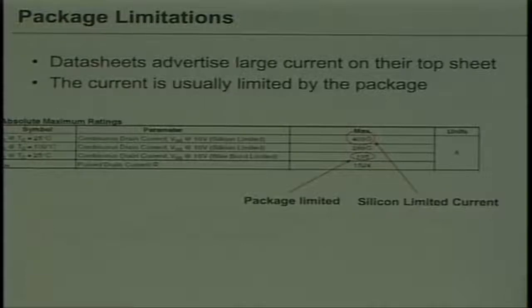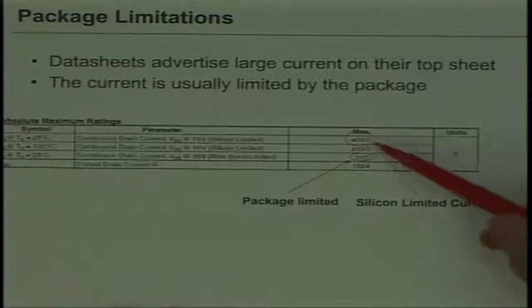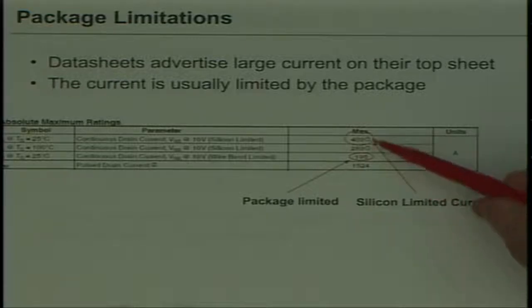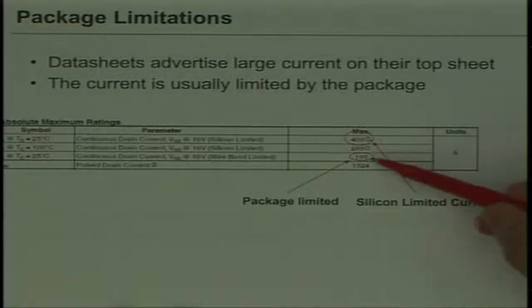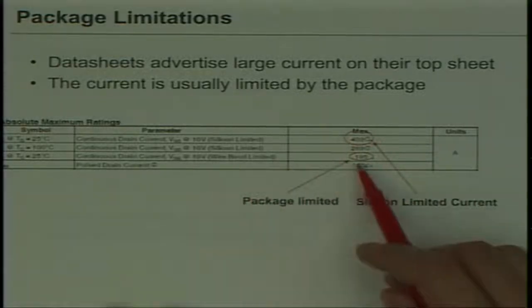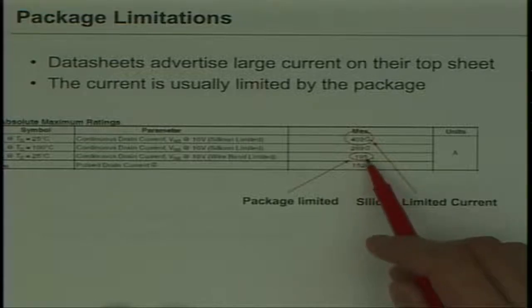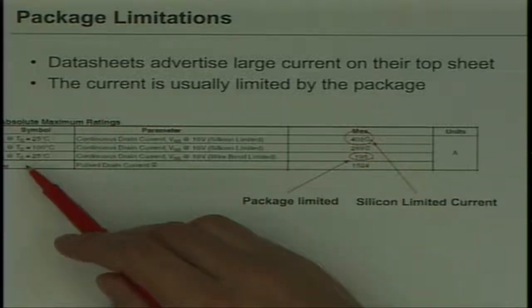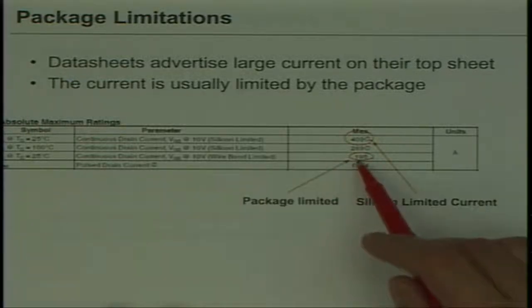So getting back to this, how much current can my 400 amp rated FET carry? It's not 400 amps. And I'll show you in the next slide how we come up with this number and what the realistic number is. And this one is the one that's limited by bond wires. So this one is a real number. However, again, it's at the case temperature of 25 degrees C. So unless you have an infinite heat sink, you're not even going to get this much. But you will for short-term overload.